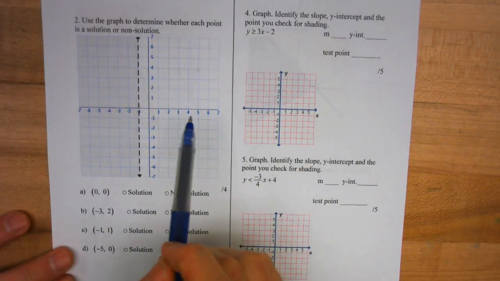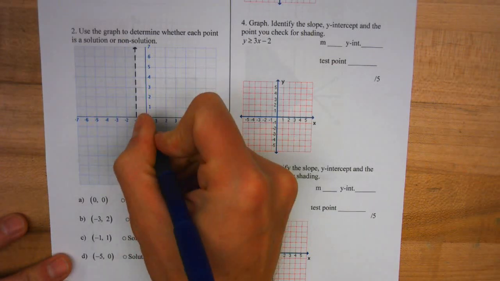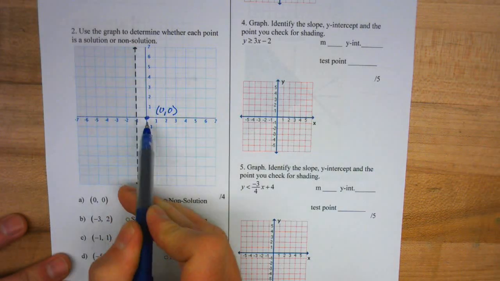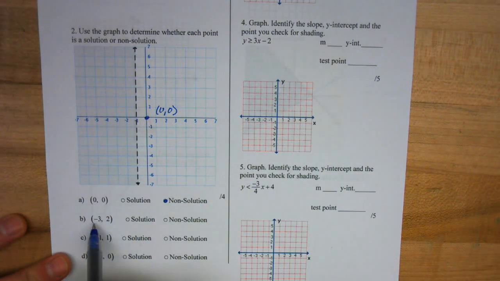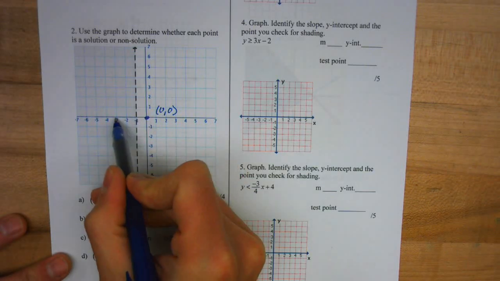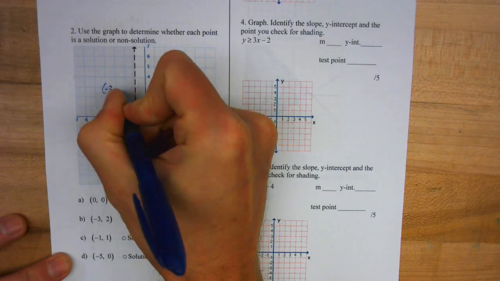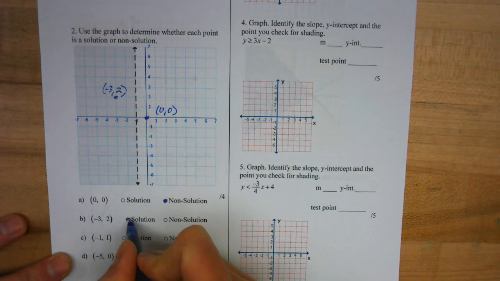Okay, so I'm looking at this graph. I got my shaded region over here and I have a dotted line, okay? So I'm looking for 0, 0. So 0, 0 is right there. Well, it's not in the shaded region, so it is a non-solution. Negative 3, 2, so I go negative 3 up 2. So negative 3, 2. It is in the shaded region, so it is a solution.